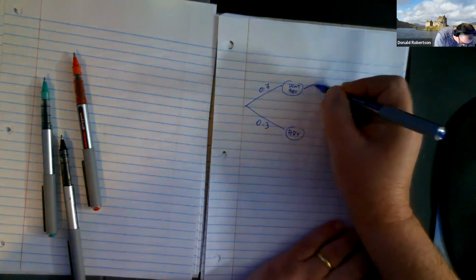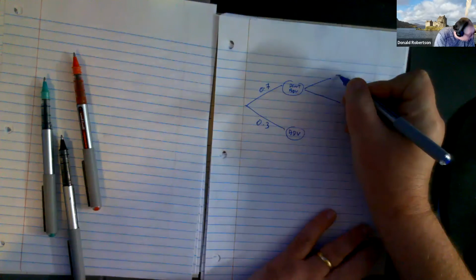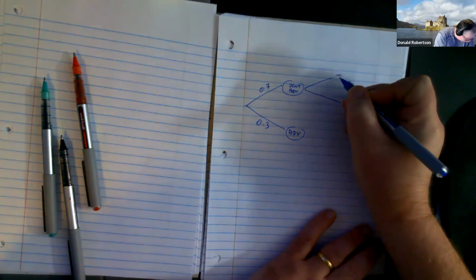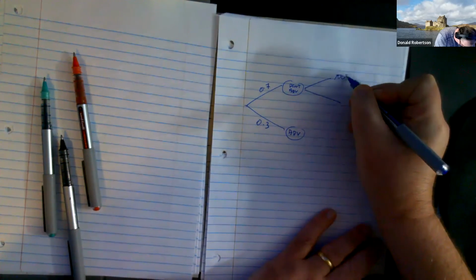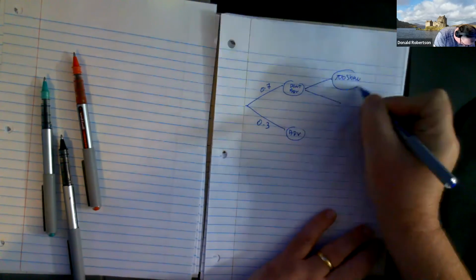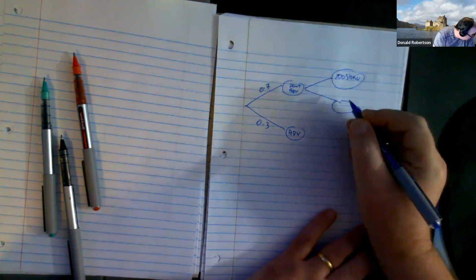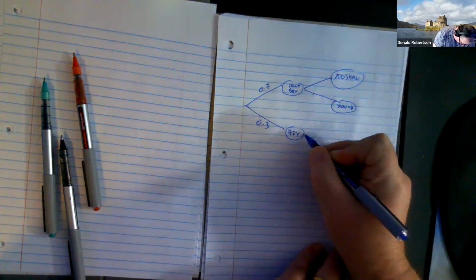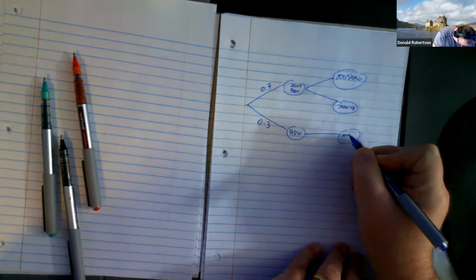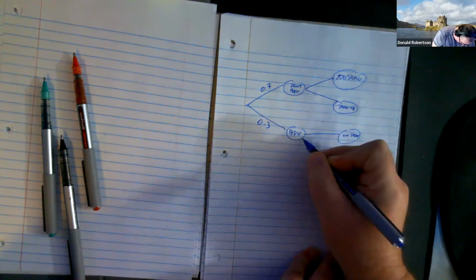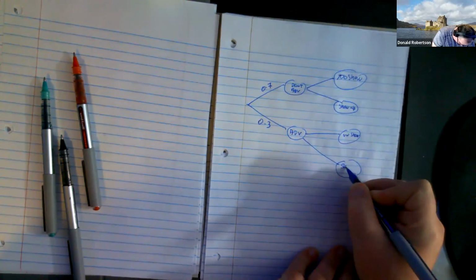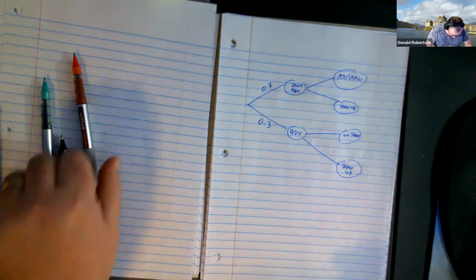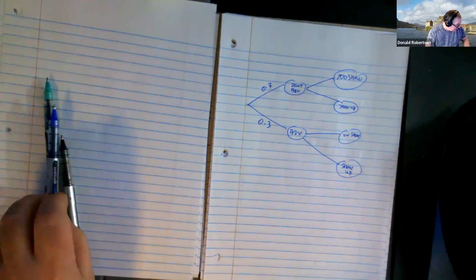Now, what happens next is that they show up or they don't. So we'll call these no-shows. That's people who don't show up, and then there's going to be a no-show, and then they're going to show up. That's basically a copy of the picture. Now let's see what we have in the storyline.